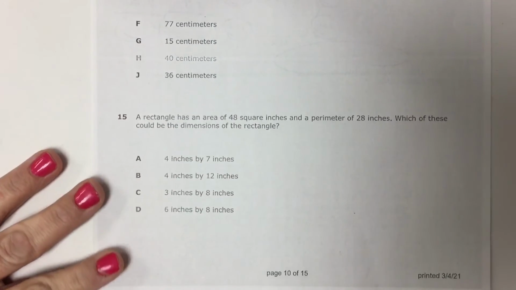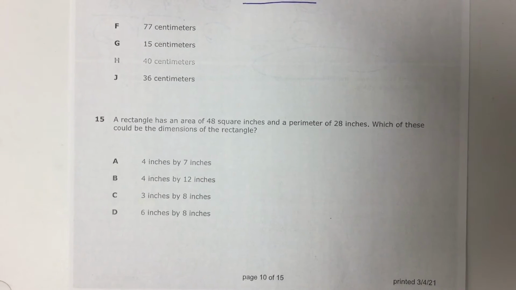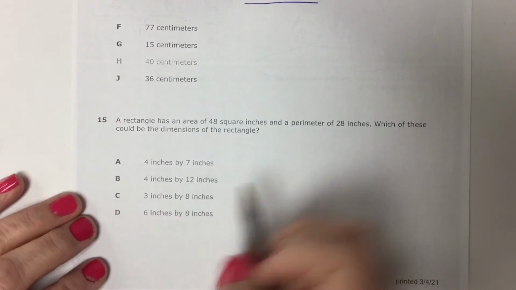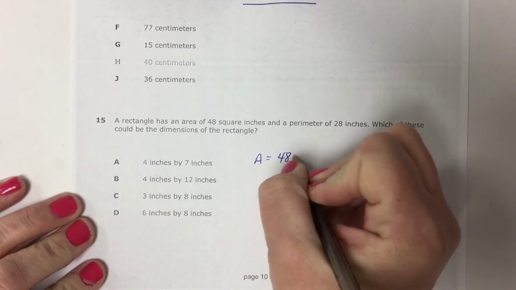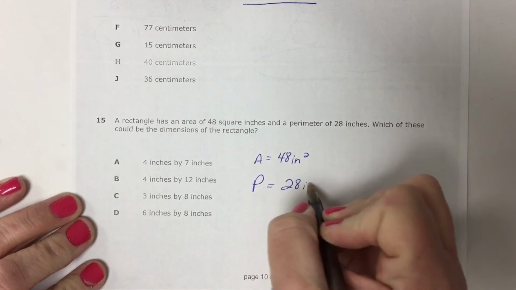Next one, a rectangle has an area of 48 square inches and a perimeter of 28 inches. Which of these could be the dimensions of the rectangle? So you have to look at your answer choices. Which ones give you an area of 48 inches squared and a perimeter of 28 inches.